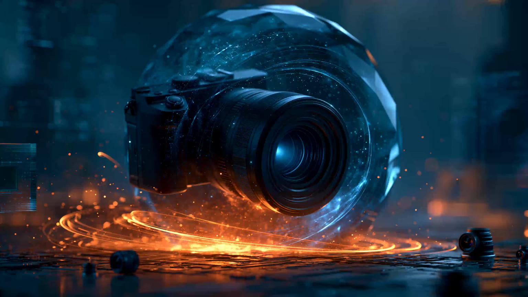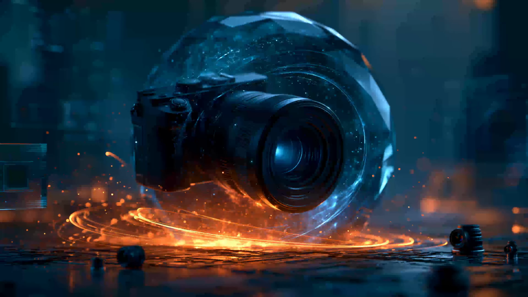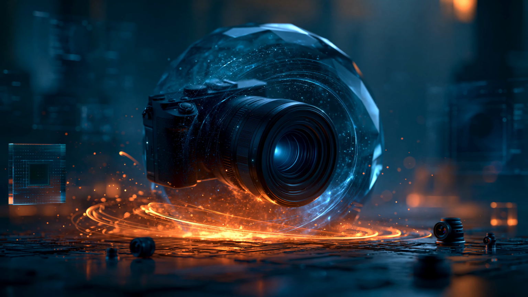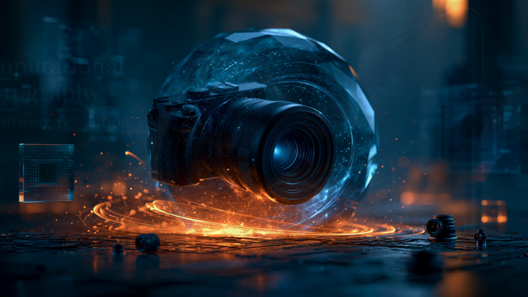Future. Now let's peer into the crystal ball. What does the future hold for cameras? Spoiler, they're about to get a lot smarter, smaller, and maybe a little spooky.